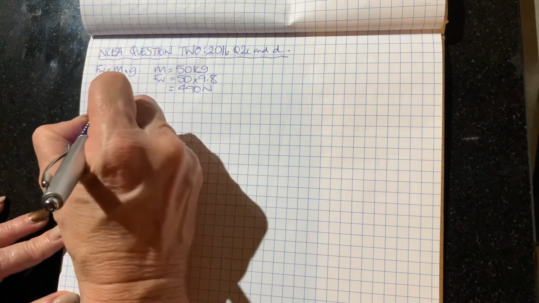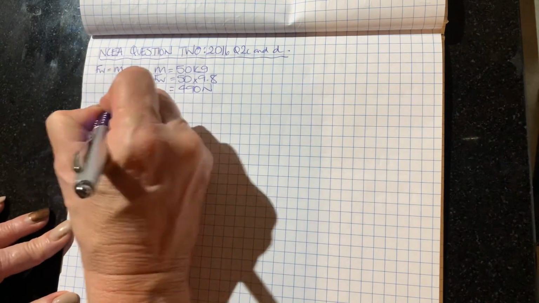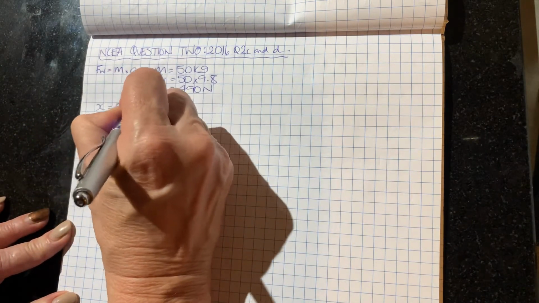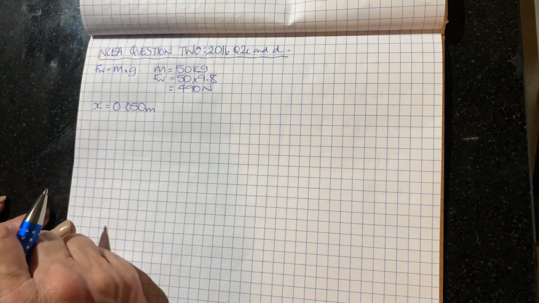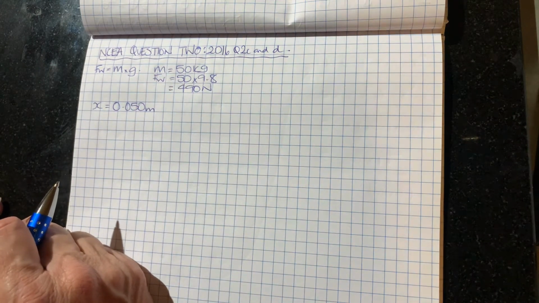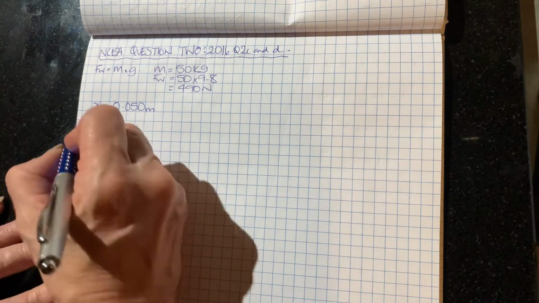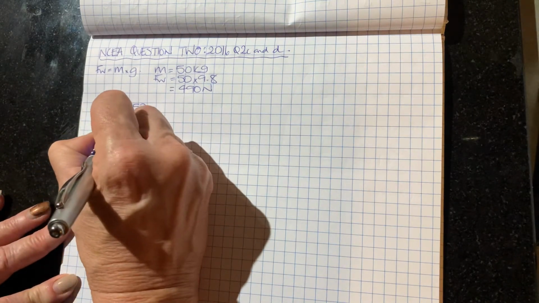Okay, now when Sarah is standing on the end of the diving board, it's sagging 5 centimeters or 0.05 of a meter. So that's our X. X is 0.050 of a meter. And the first thing that we have to do in part C is calculate the spring constant.